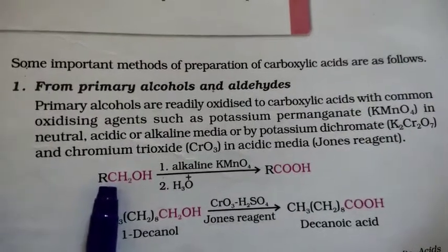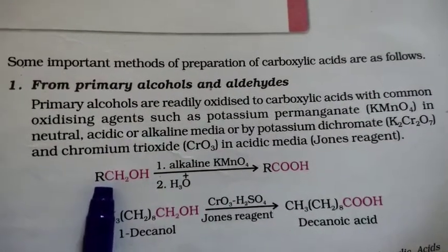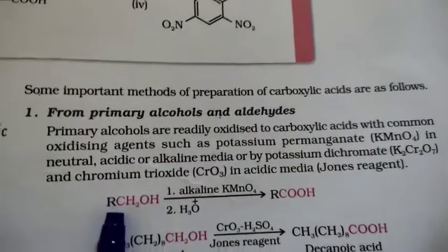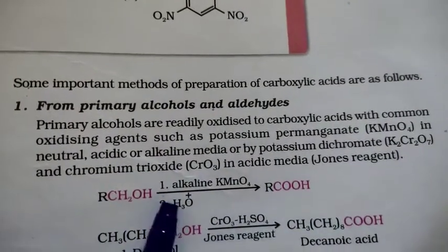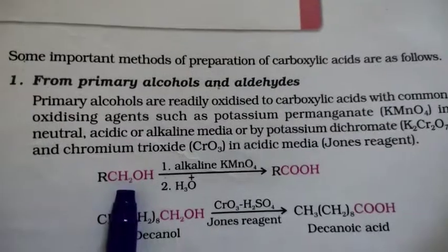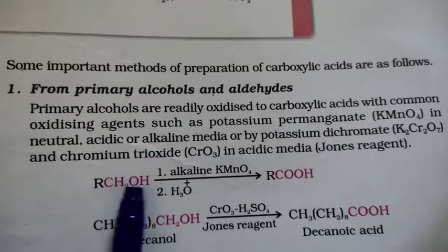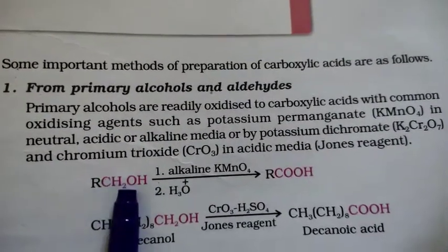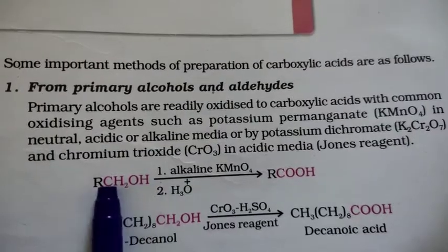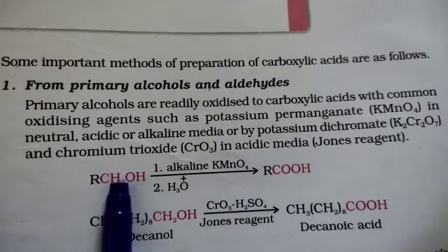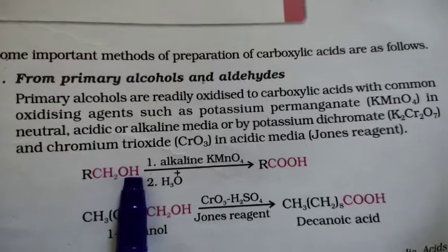The chain can be like 2 carbons or 3 carbons, it does not depend on that. The whole reaction is dependent on the functional group of a compound. So this is CH2OH. This is the alcohol part, and in this portion only the reaction is going to occur. So it is given in pink color.